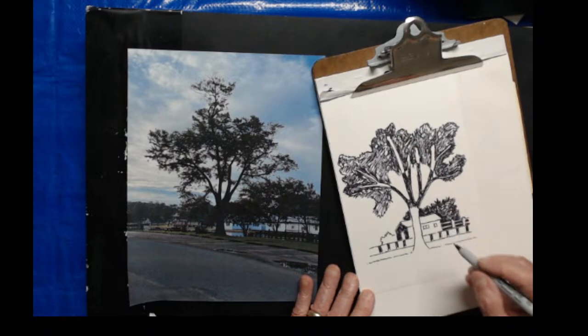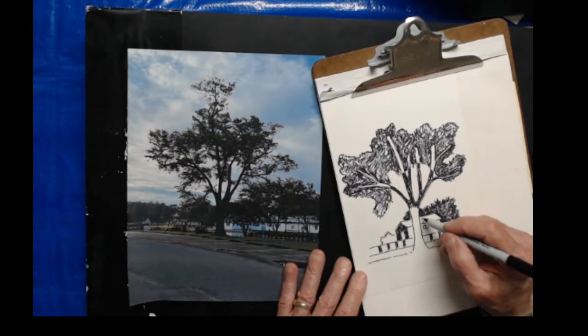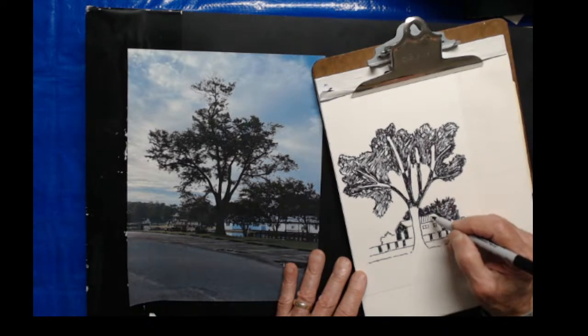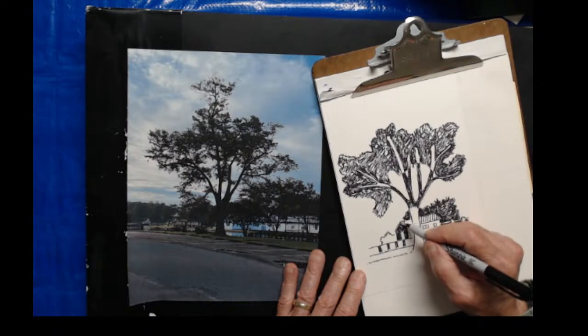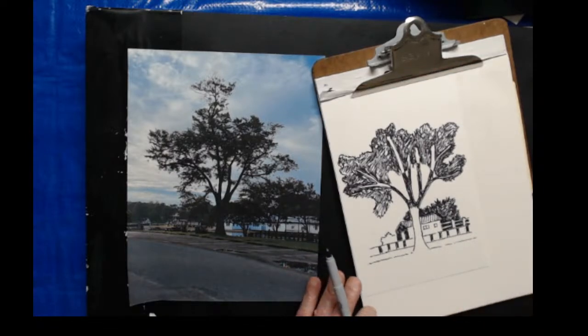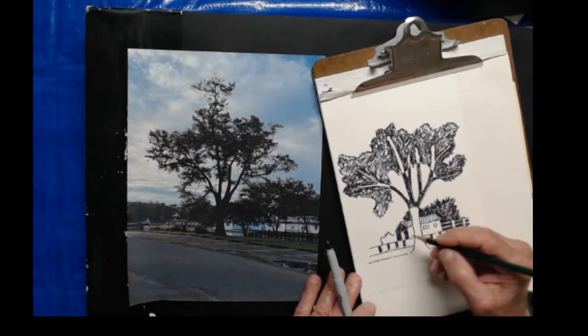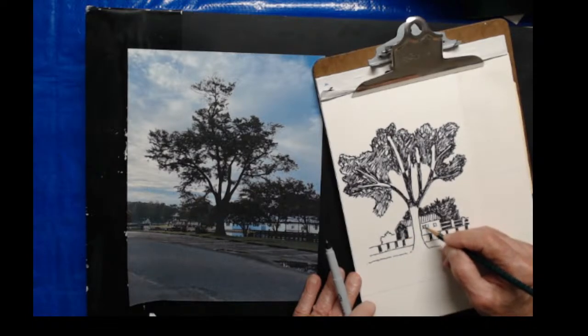I'm going to leave this building white, but I'm going to put some lines in here on the rooftop. I'm going to make this rooftop a little bit interesting. I'm going to shade in this side over here, and I'll shade in this side over here, just to make a different mark. And then the windows, I'm going to take a pencil and shade in the doorway with a pencil color, just to make a little different mark.